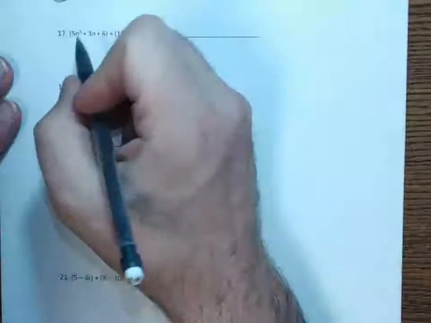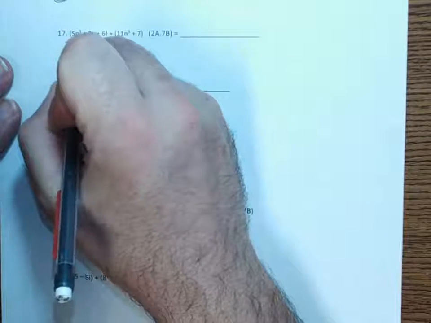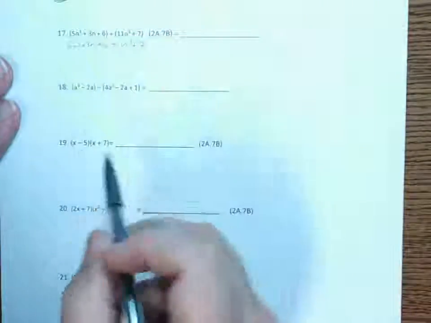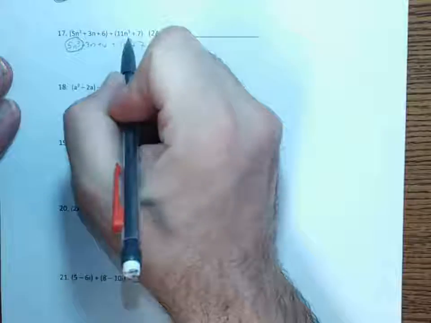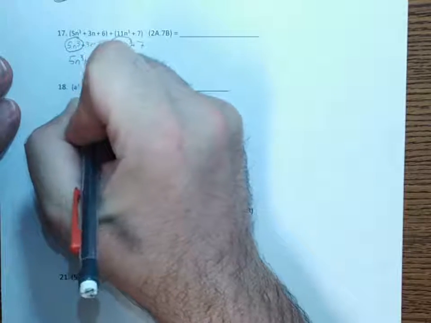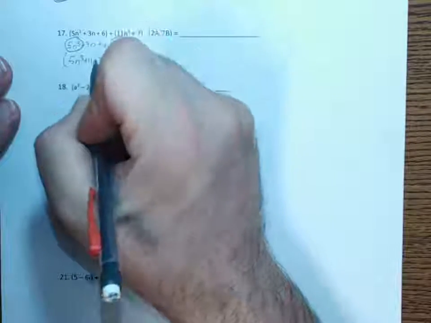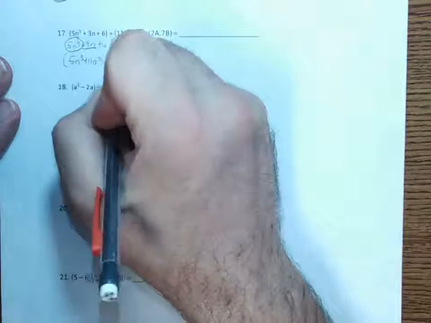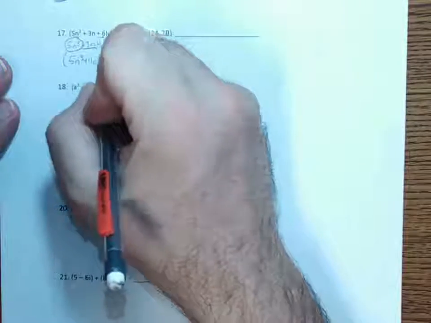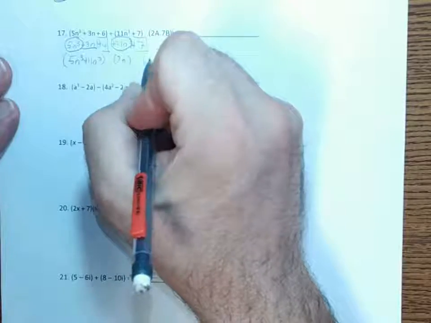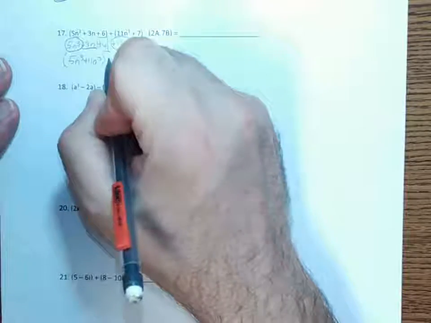So all we have to do is drop the parentheses, which means 5n cubed plus 3n plus 6 plus 11n cubed plus 7. And from here we can just put like terms together. So I got 5n cubed and 11n cubed. And then I've got 3n, and there are no other n's actually. And then I've got 6 and 7. And I will add all of those.